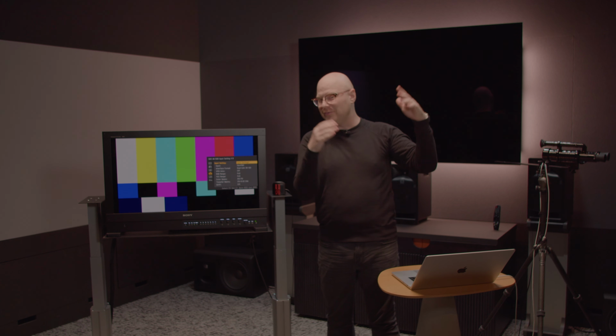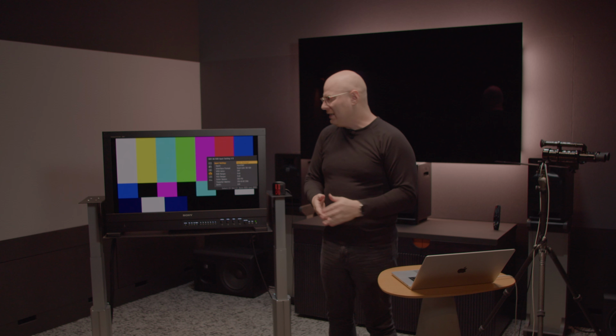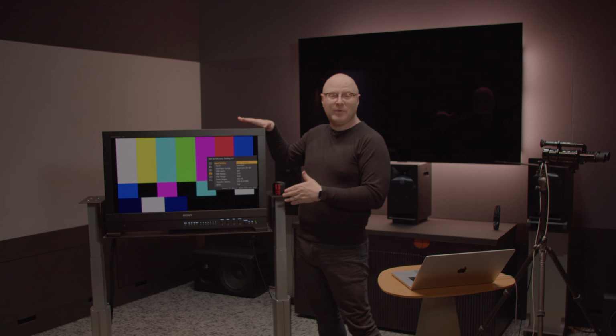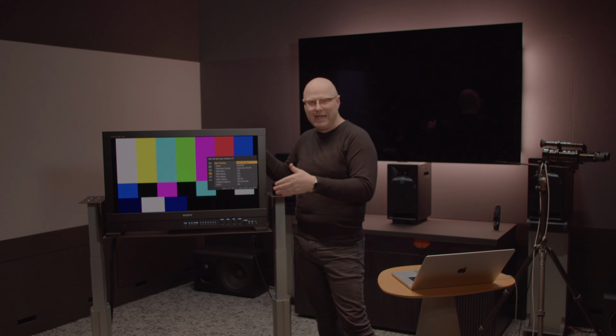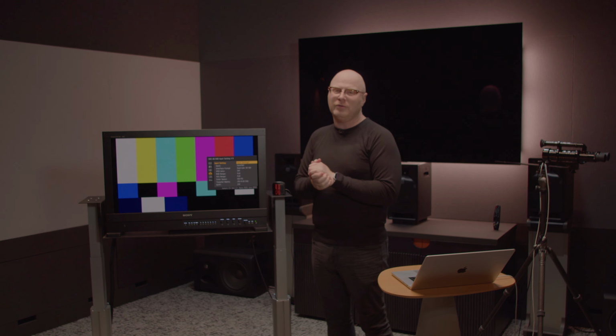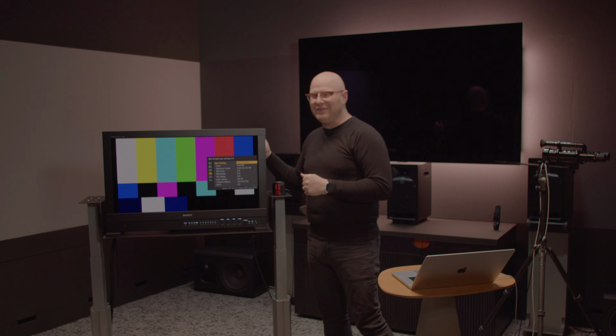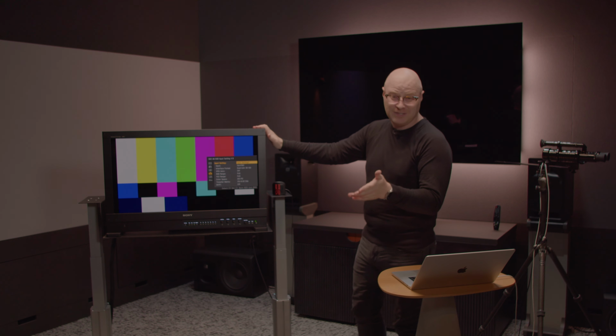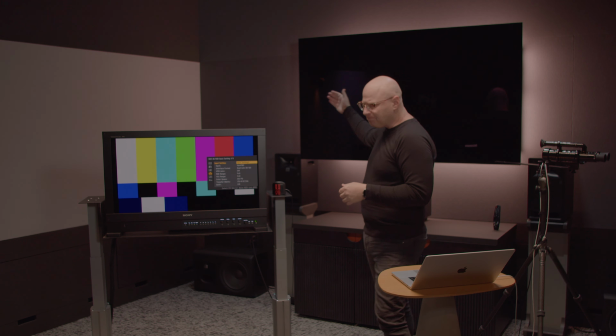Now DCI P3 is a cinema format, and I do recommend that if you're grading content for cinema, you do it on a projector, you do it in a cinema, because that's where it's going to be exhibited, that's where it's going to be viewed. But of course, if you want to set up a mode on your Sony, you're able to do that, you're able to work with it. Just take note that I would always recommend doing a final trim pass on the actual format that's going to be exhibited. If it's going to be exhibited on TV, such as the Sony BVM-HX310, the monitor behind me.